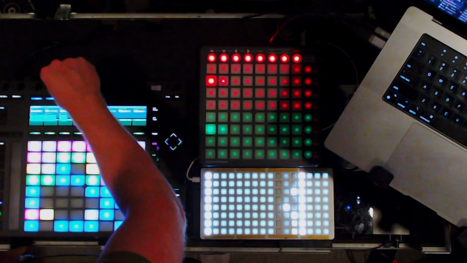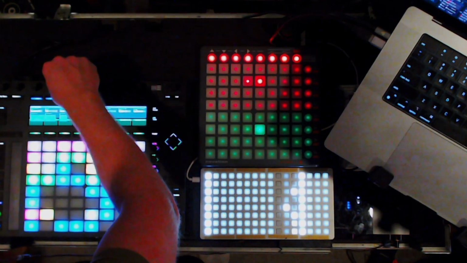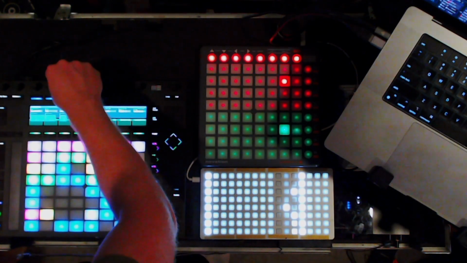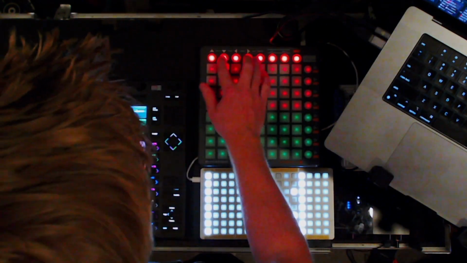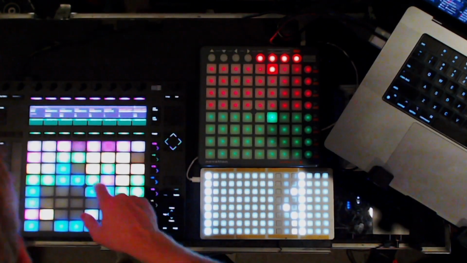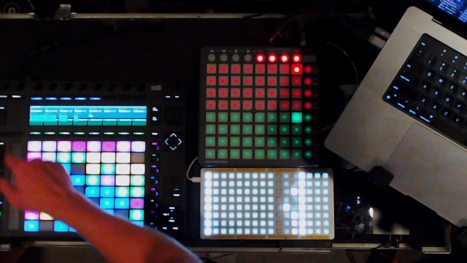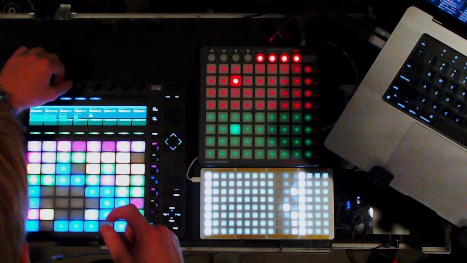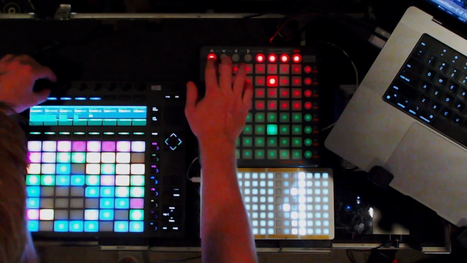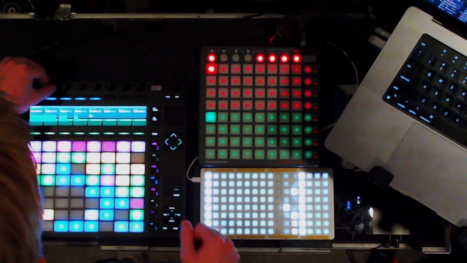Same with on the drums, I have a little echo effect so that I can change up how the drums sound. I can also put a filter on the drums if I want to.